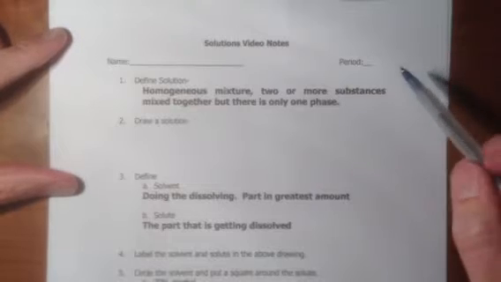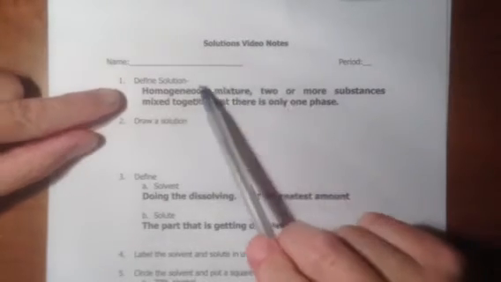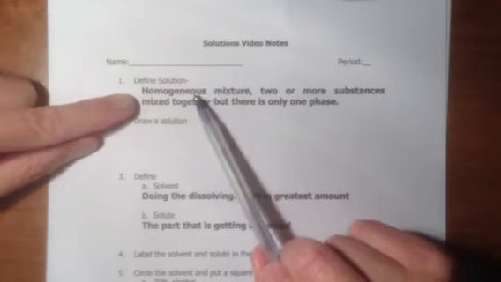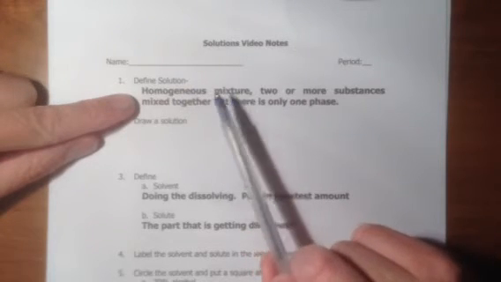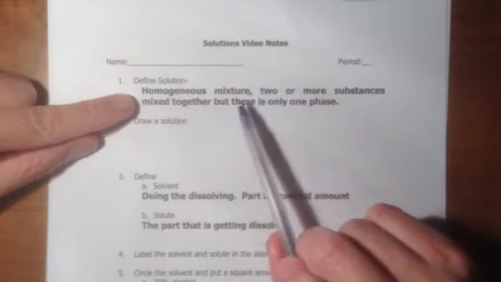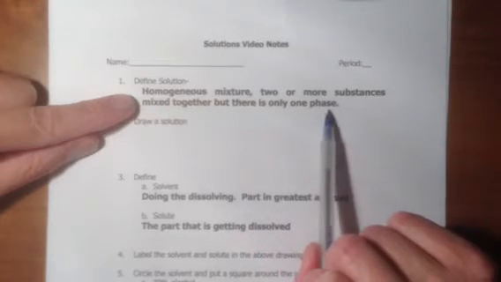We're now going to begin our Chapter 12 Solutions notes. We're going to talk about mixtures. First thing is define a solution. A solution is a homogeneous mixture. Homogeneous mixture means that there are two or more substances mixed together, but there is only one phase.